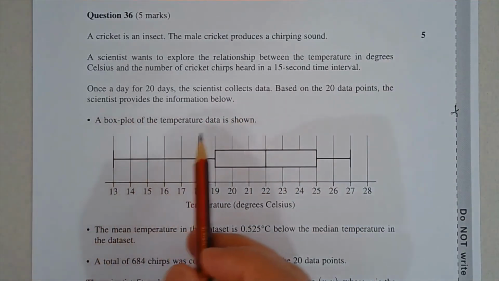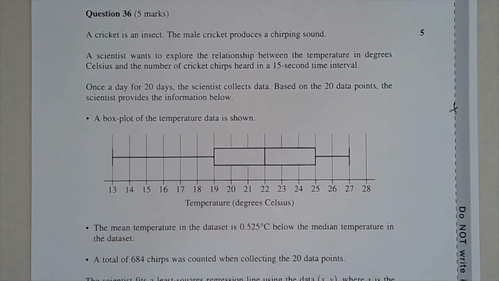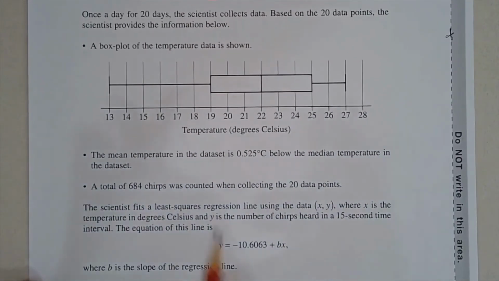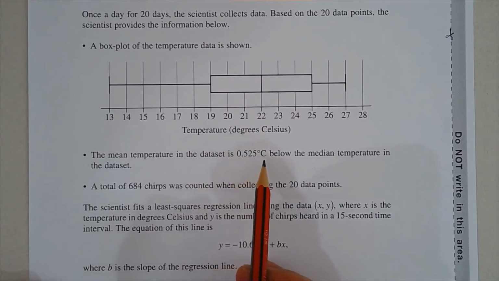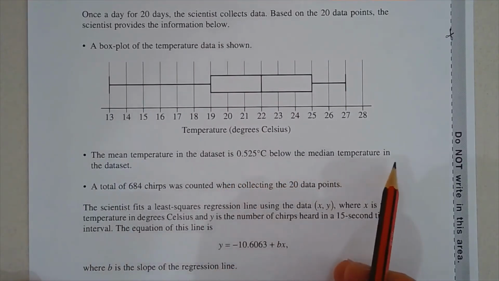A box plot of the temperature data is shown. There's your box plot. The mean temperature in the data set is 0.525 degrees Celsius below the median temperature in the data set.